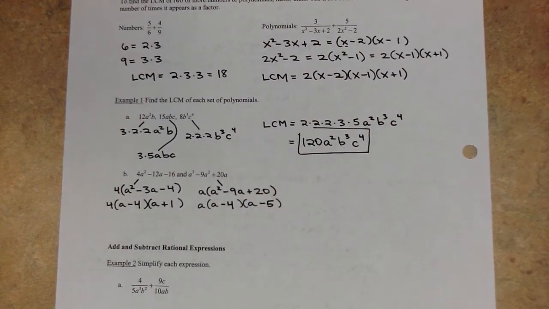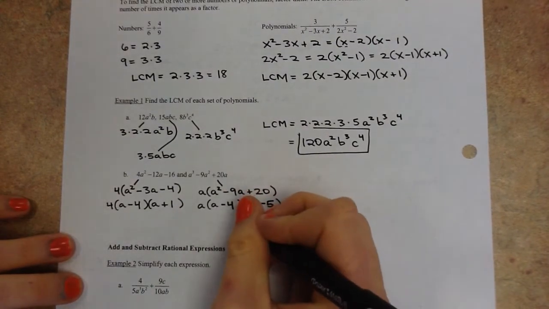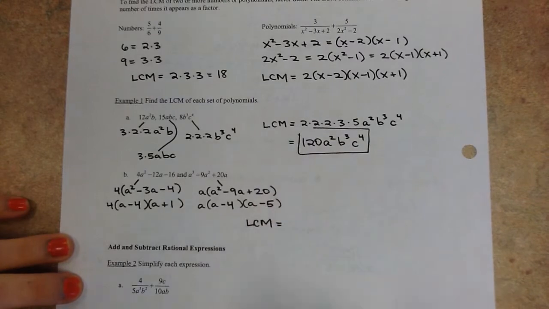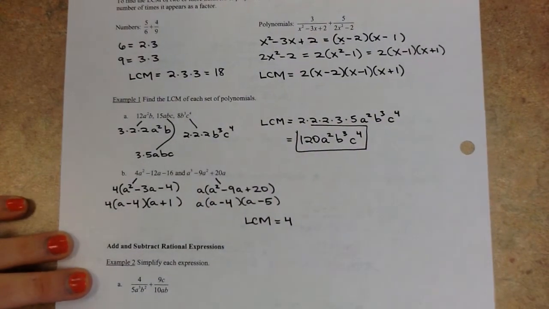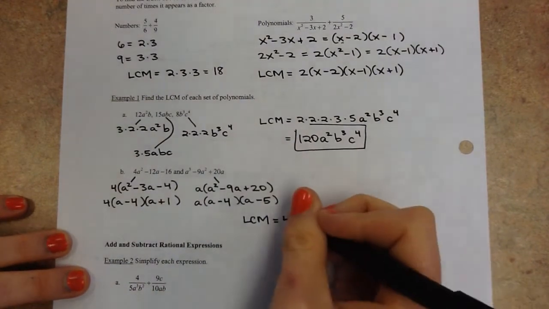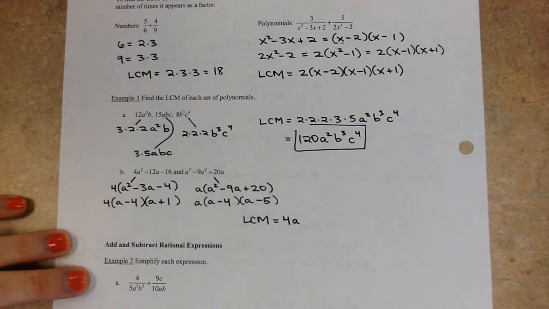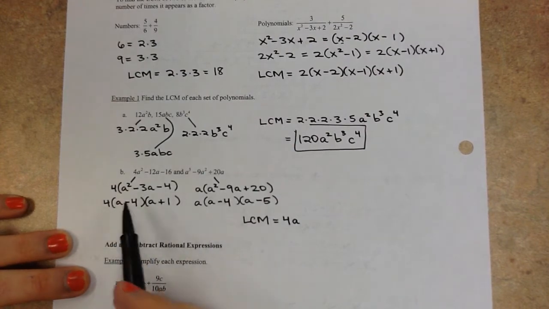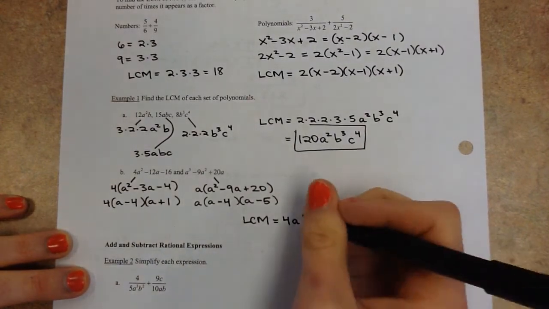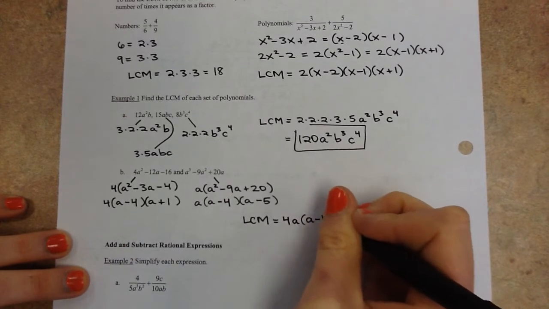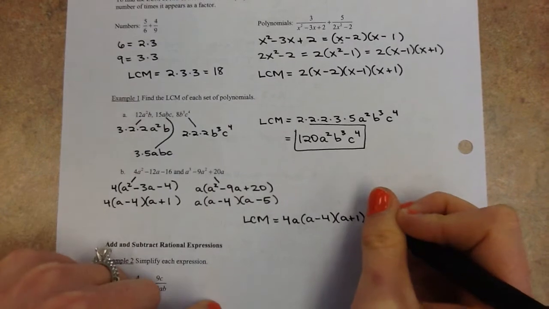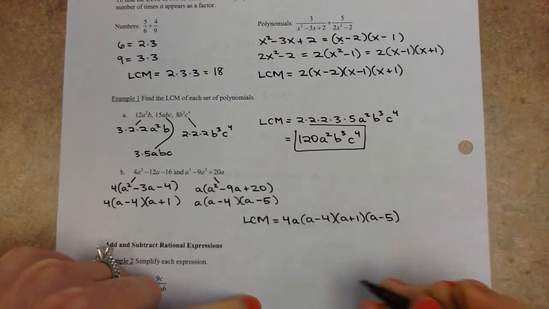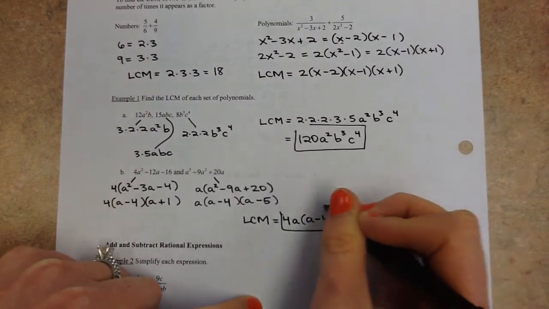Okay, so again, I need to use each factor the greatest number of times it appears. Okay, so let's check for numbers. So I just have this 1 4, so I need that. Here's an a, so I need that. For a minus 4s, I don't need 2 of them because it only appears once over here and it only appears once over here. So just the 1 copy will be fine. And then this says I need an a plus 1, and this says I need an a minus 5. Okay, so we're trying to make sure we get the least common multiple, which means no extras.